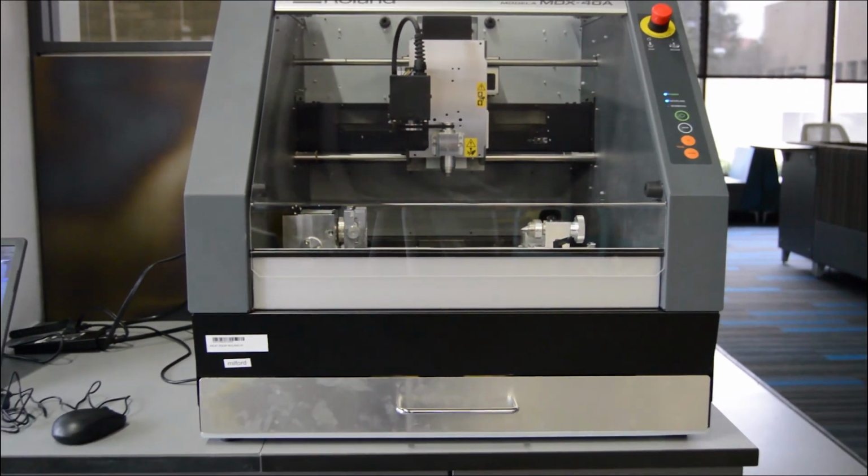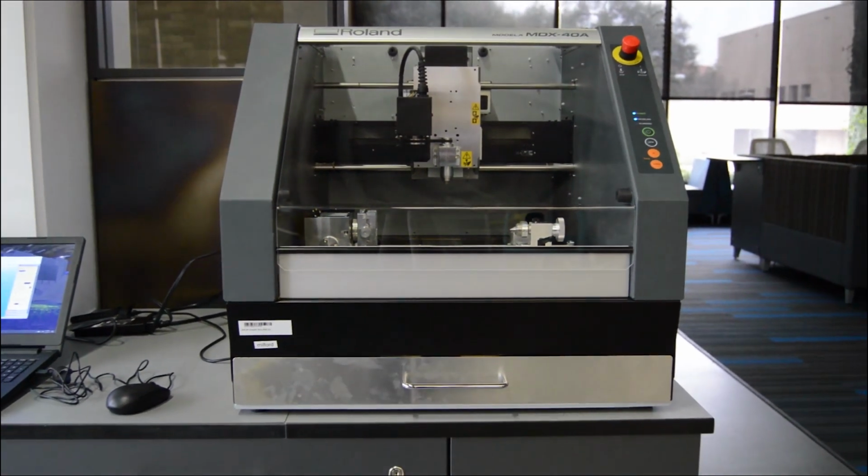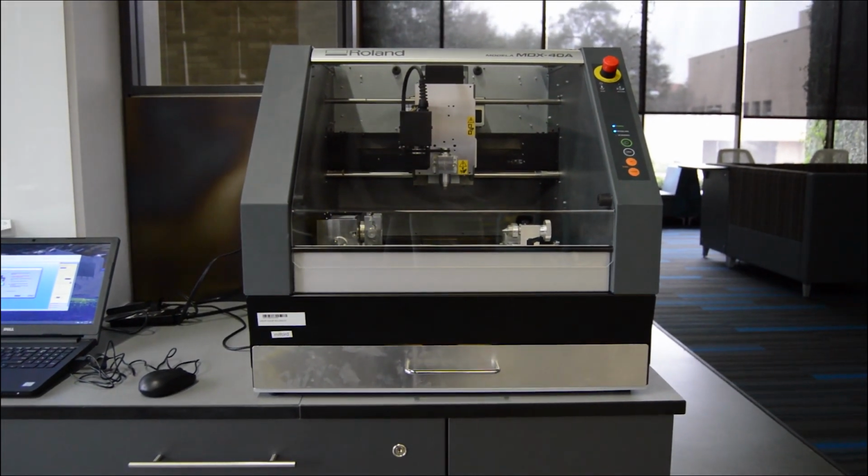That's all for our tutorial of the Roland MDX 40A 4-axis mill. Happy carving!